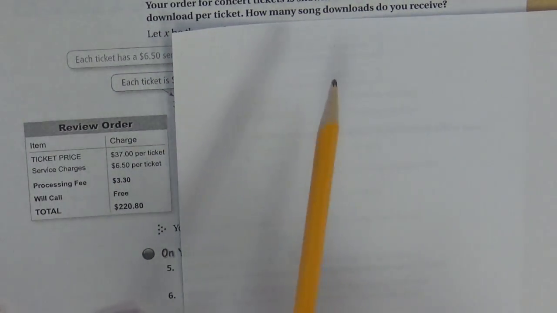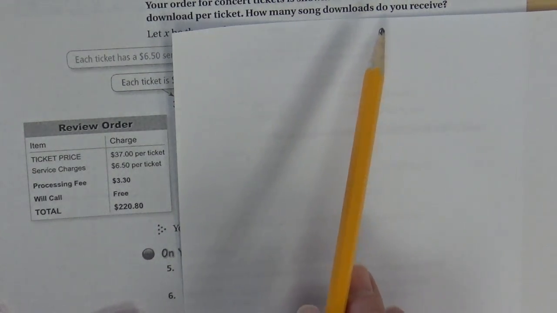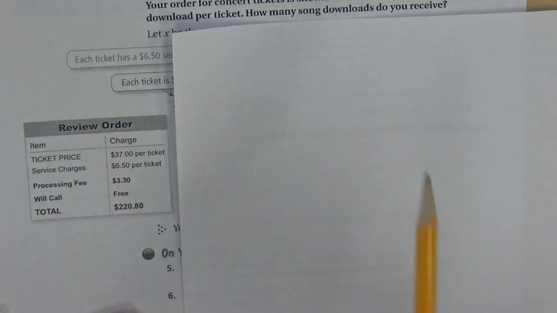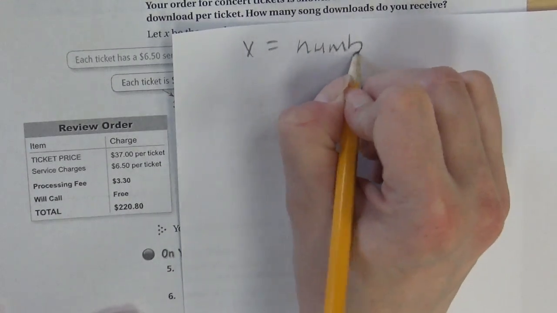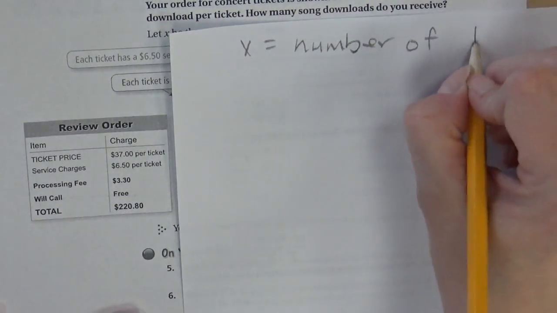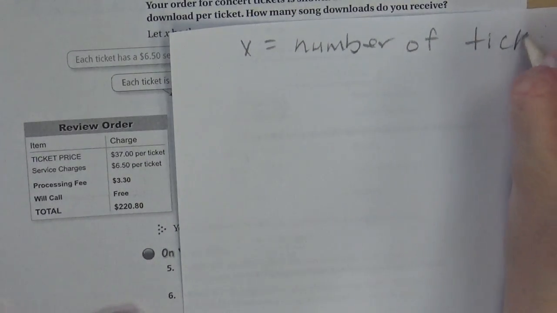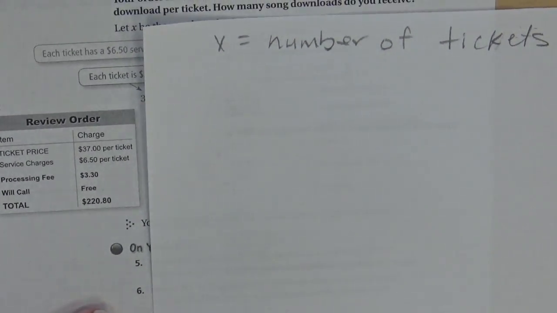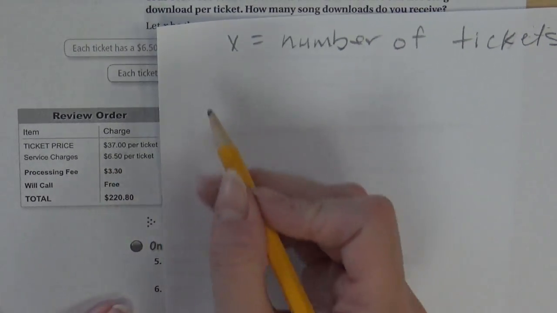My job here is to find how many song downloads you receive, and they told us that we get 1 free song download per ticket. So really we have to figure out how many tickets we purchased. So we're going to let x equal the number of tickets. Based on my receipt, I see that I had to pay $37 for every ticket that I purchased.